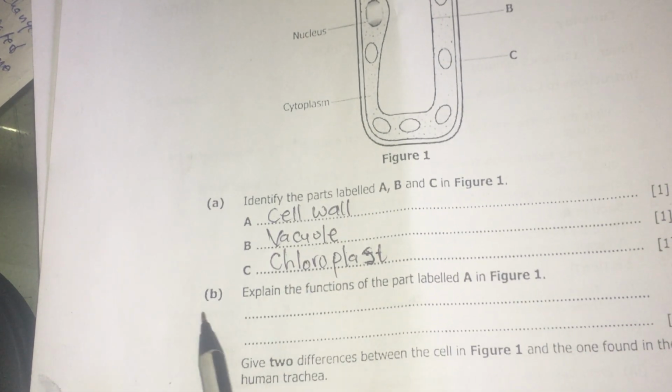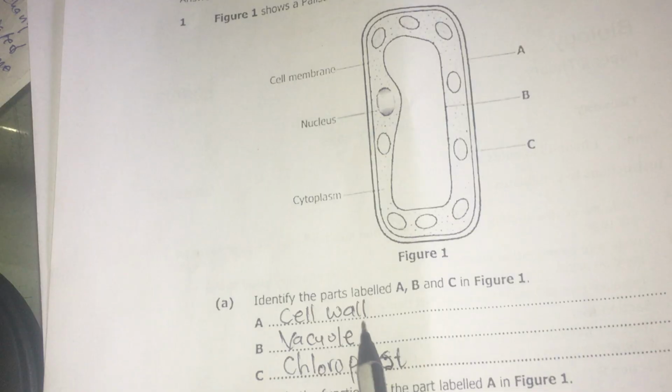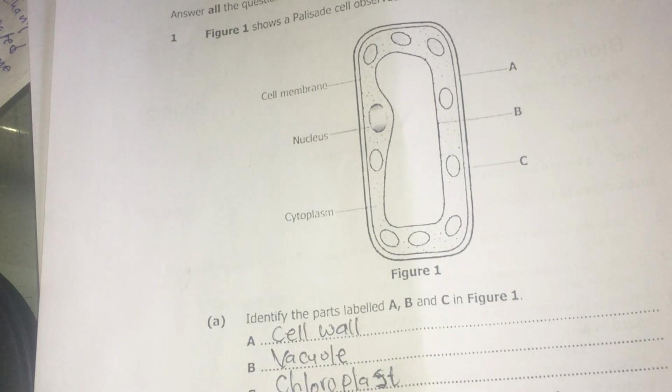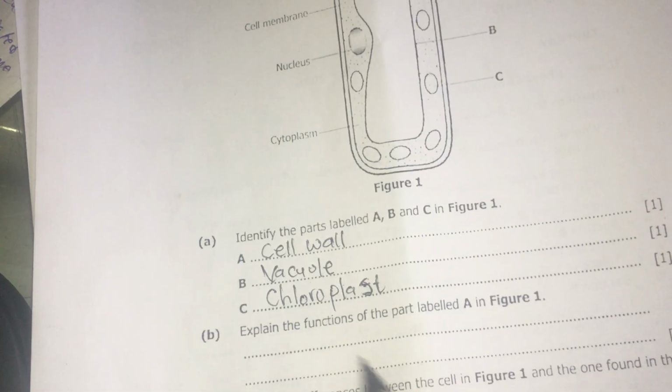Let us move. B, explain the functions of the part labeled A. What is the main function of the part labeled A? This part A has many functions.